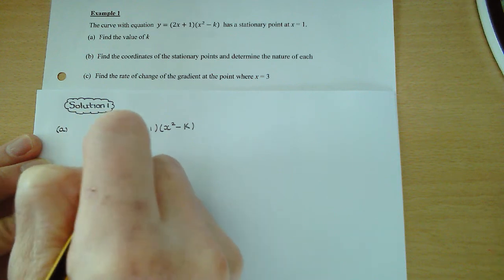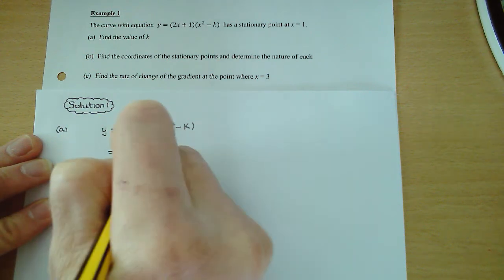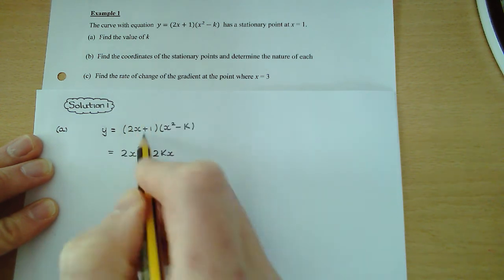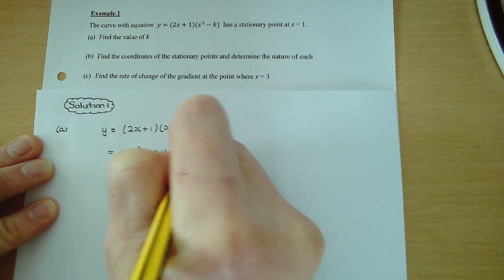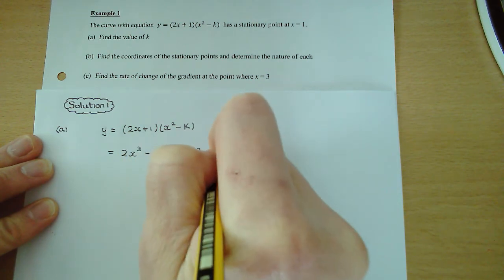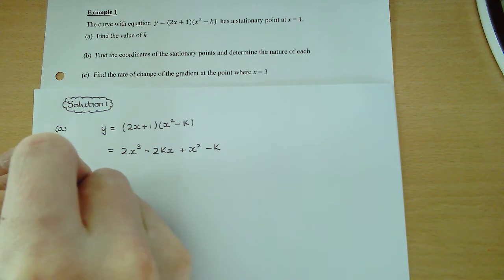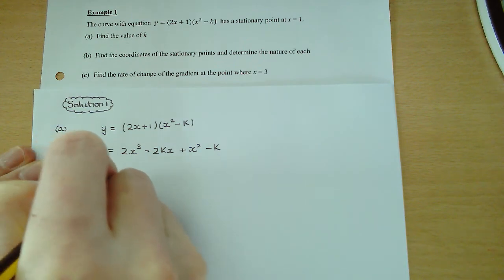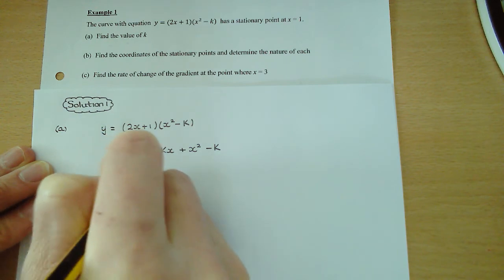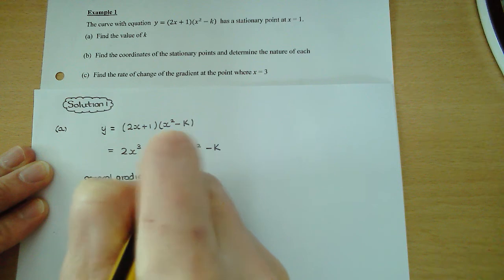We're going to get 2x cubed minus 2kx plus x squared minus k. Okay, let's get the general gradient at any point in this curve. And the general gradient, remember, is dy by dx.